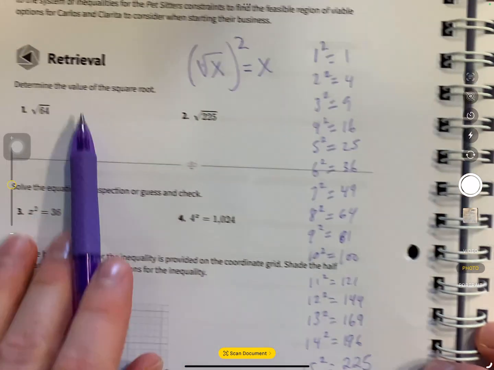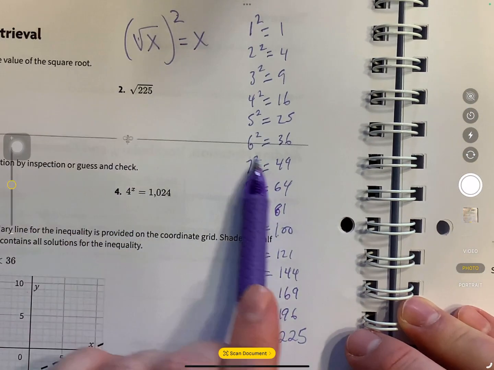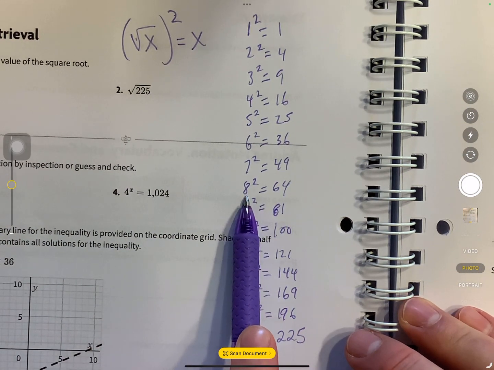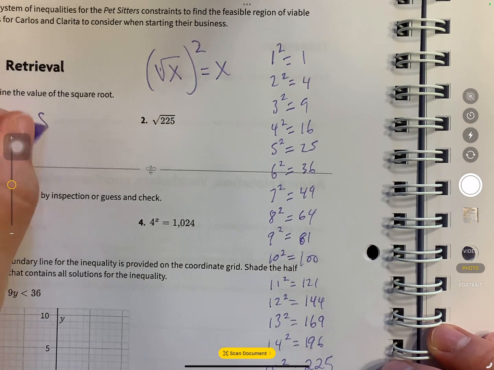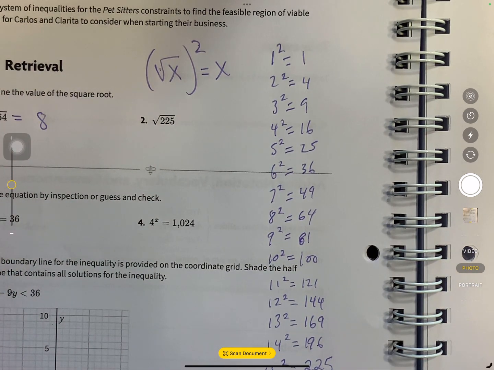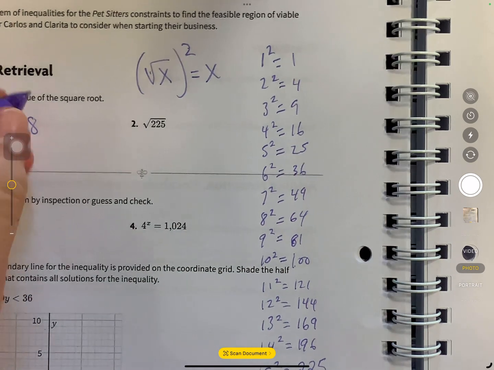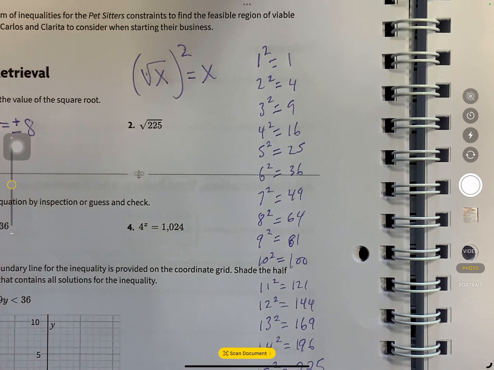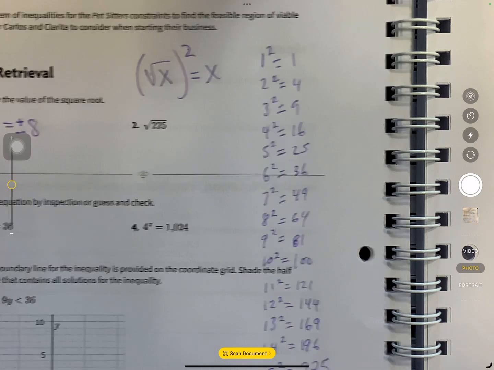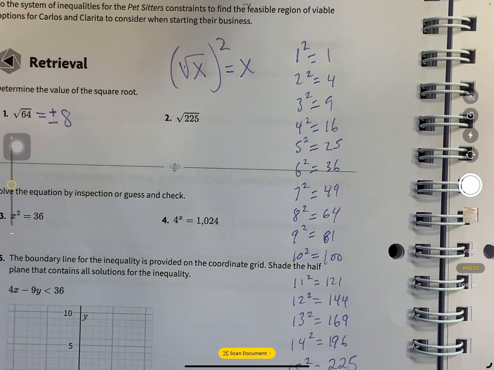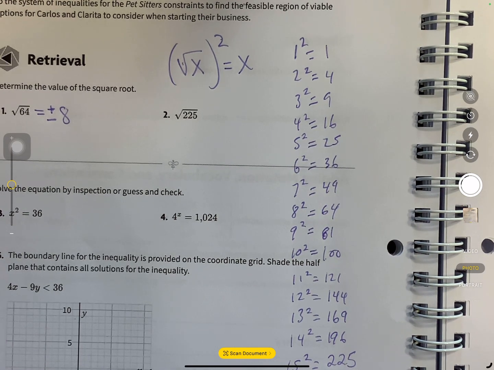So now look, this first problem says square root of 64, but you have a list right here. Square root of 64 is 8. So we will just write 8. Now I want to add something else to this just because you're in 8th grade. The square root of any value is going to be a positive and negative version of that value, because 8 times 8 is 64, but so is negative 8 times negative 8. It's positive 64. A negative times a negative is a positive. So I'm going to write a plus and a minus sign right in front of my 8. Okay, so it's both positive and negative 8.